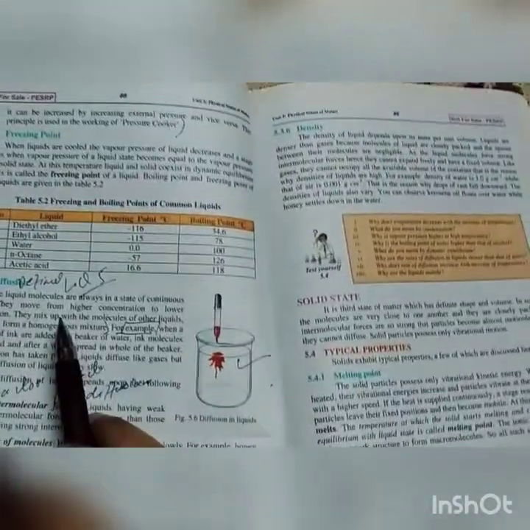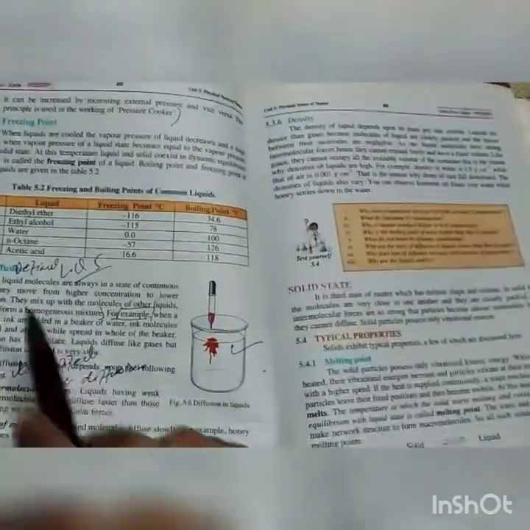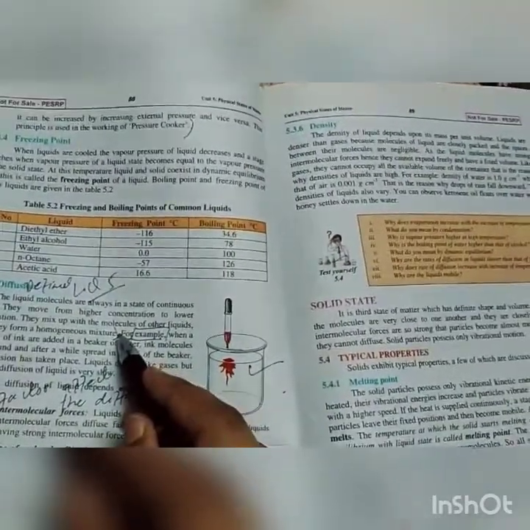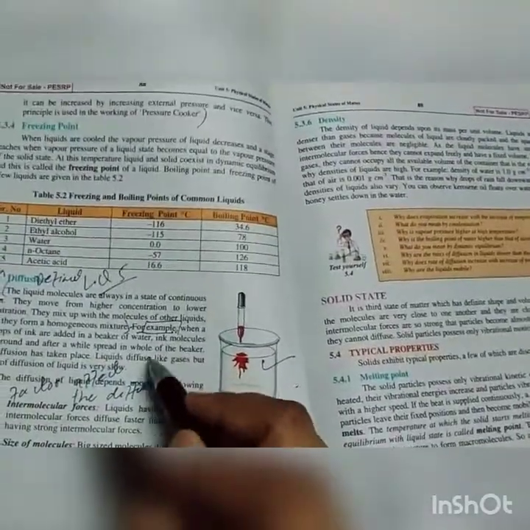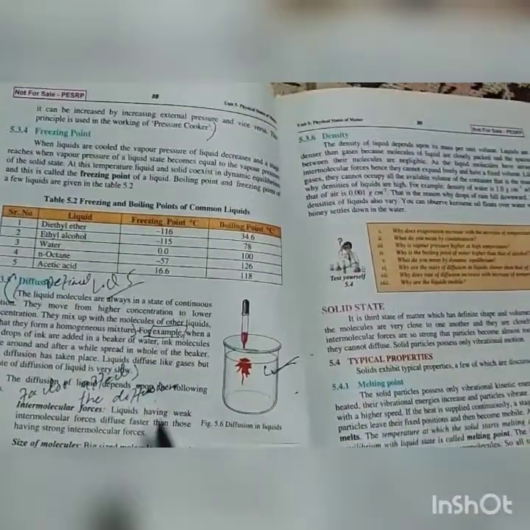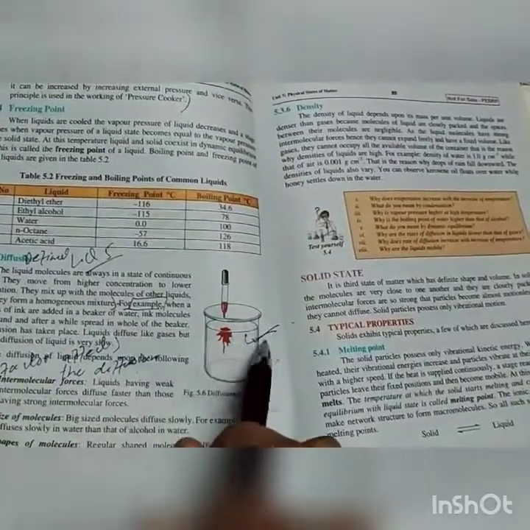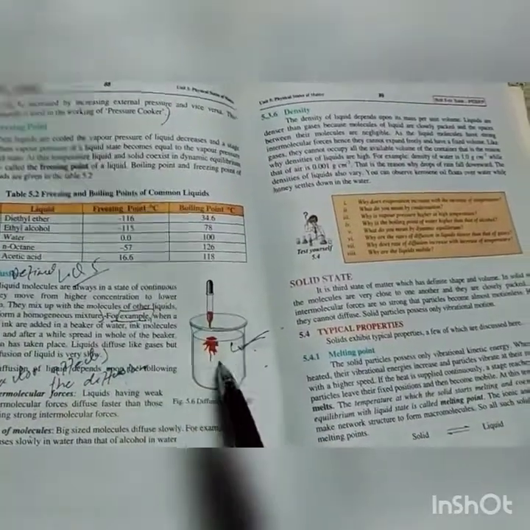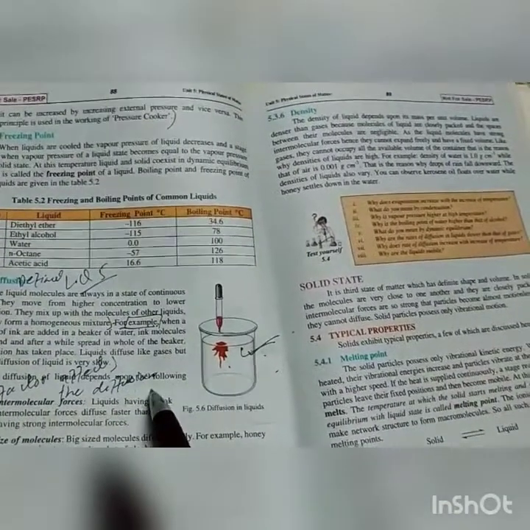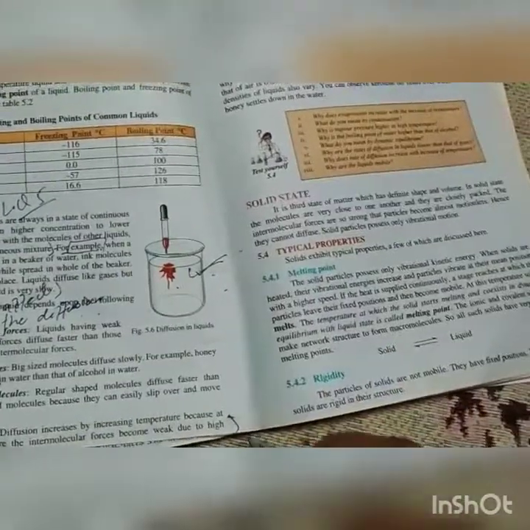Next, long question 5, diffusion and factors affecting the diffusion. First, I have the definition, which starts from here till here, mixture. Then example, starting from here till here. You also have to note this diagram and include it in your long question. Next, factors affecting the diffusion: intermolecular forces, shapes of molecules, till temperature, till here.